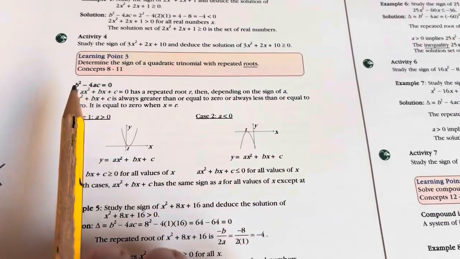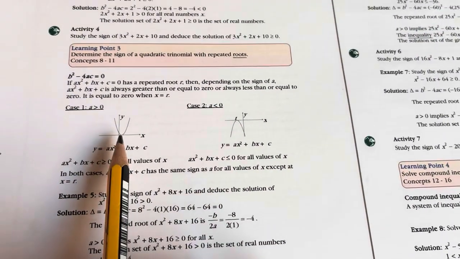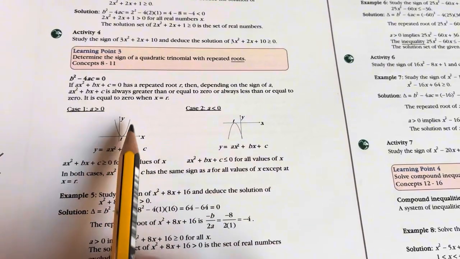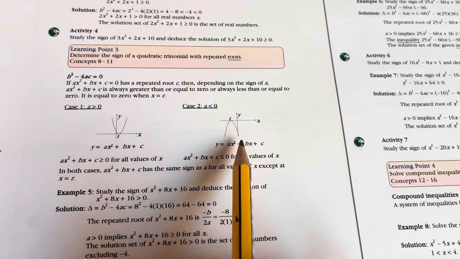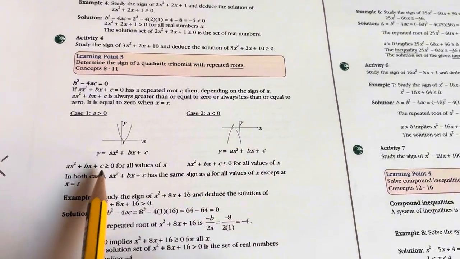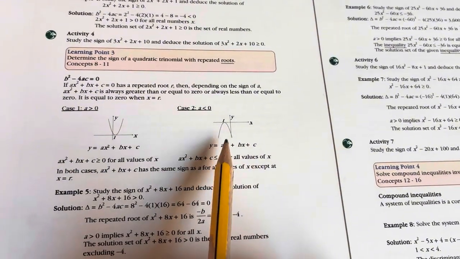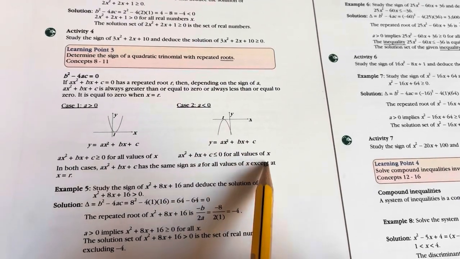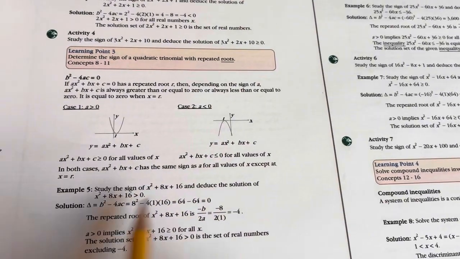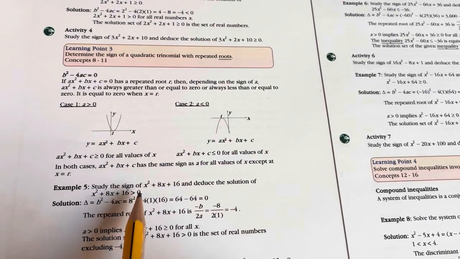For learning point 3, if b squared minus 4ac is equal to 0, it is intersecting the x-axis in one point only. So if a is greater than 0, you have a curve like this, and if a is less than 0, you have a curve that looks like this. So the range is greater than or equal to 0 for all the values of x. And here in this case, the range is less than or equal to 0 for all the values of x. If he tells you, for example, in this example 5, he gives you a quadratic equation and he wants the solution for the quadratic greater than 0.